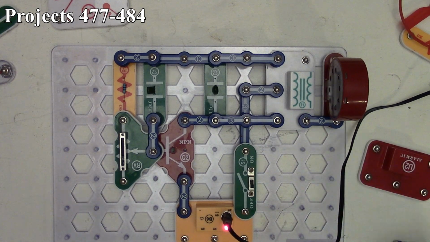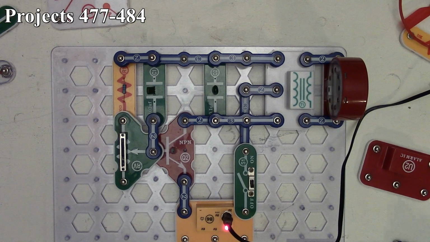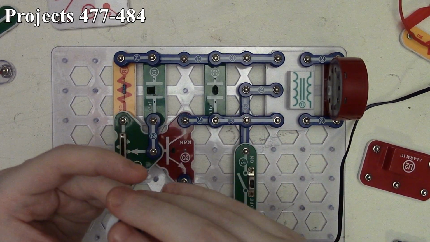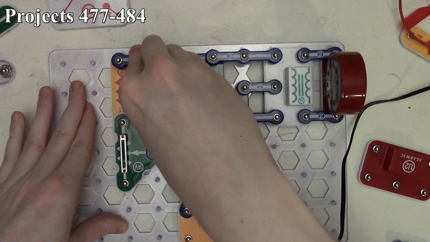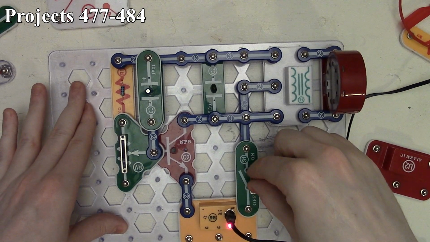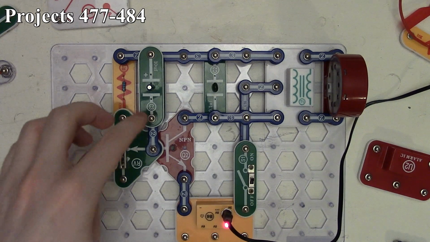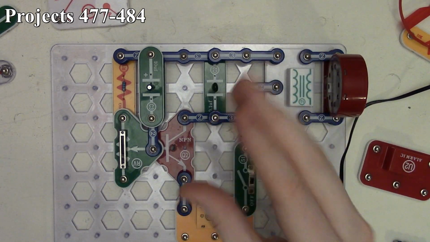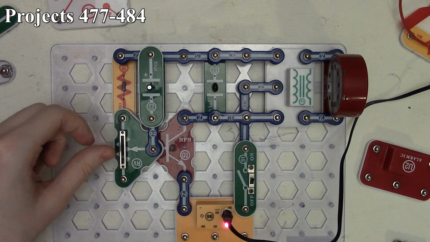Now project 483, going to use our speaker again, but this time we're going to take our 10 microfarad capacitor and we're going to put it in parallel with our C1 capacitor, positive pointing up. And then when we turn on the circuit, we've added so much capacitance to that now that the circuit is basically oscillating so slowly that it's pulsing.